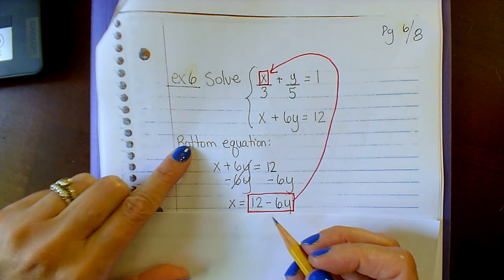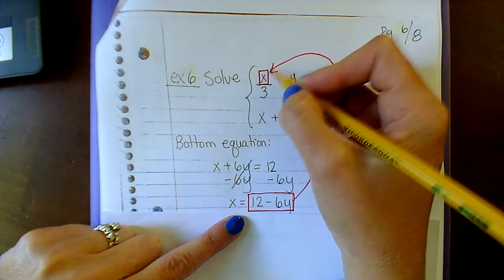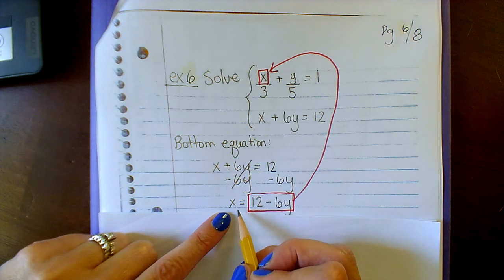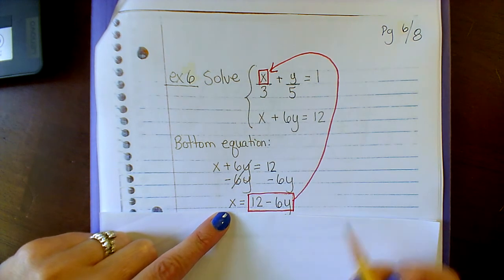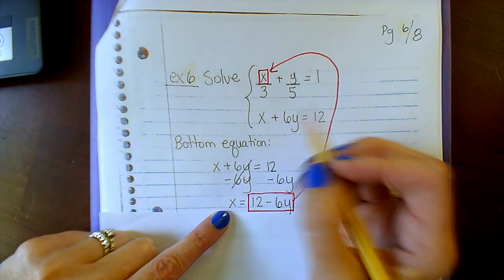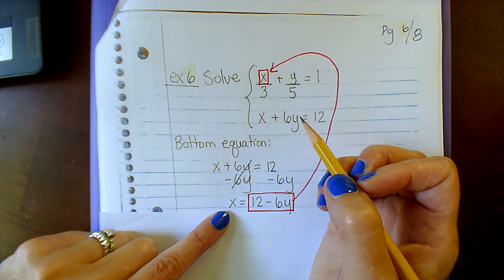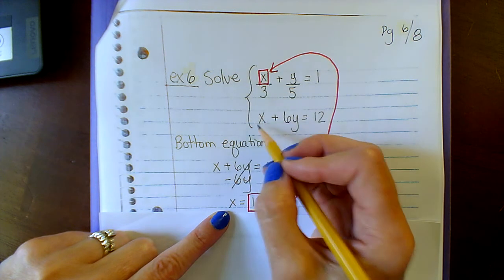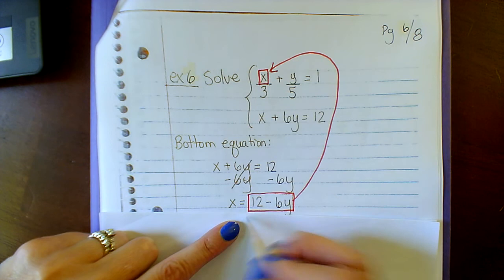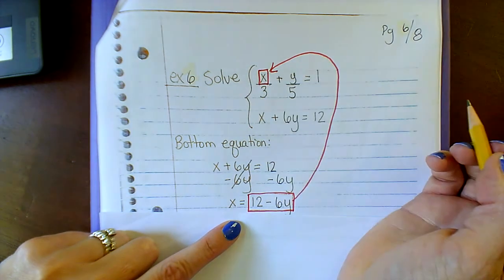Then, because I solved the bottom equation for a variable, I now have to substitute this into the top equation. Now, check it out. I solved for x this time, and the others I've solved for y. Now I'm solving for x. Why did I choose x? Because it had that nice coefficient of 1. So that's why I was just like, hey, how's it going? All right, so I'm going to take that expression and substitute this right here in for x.